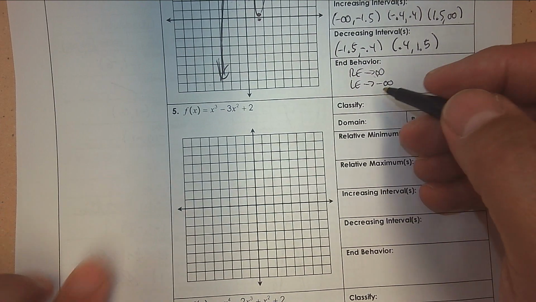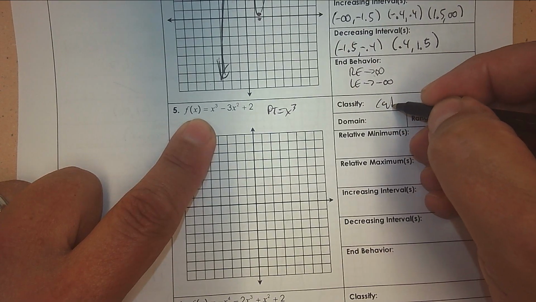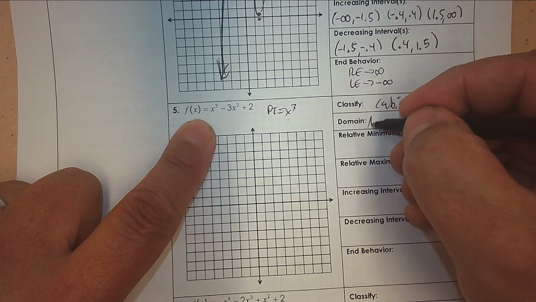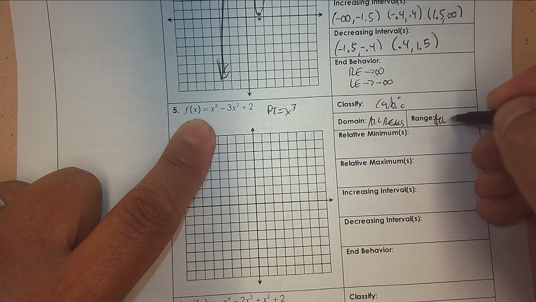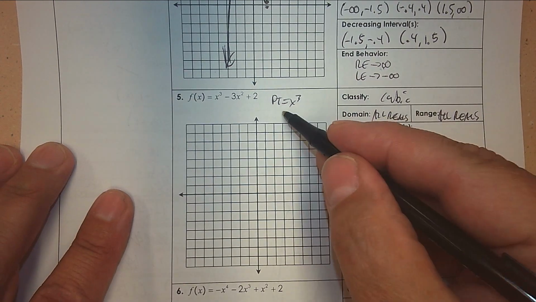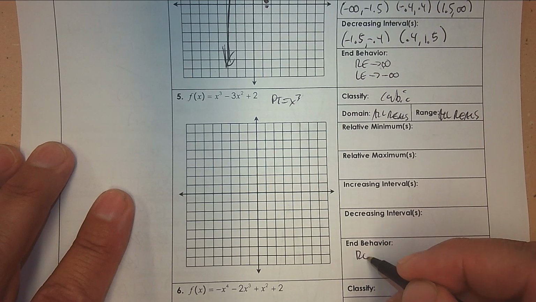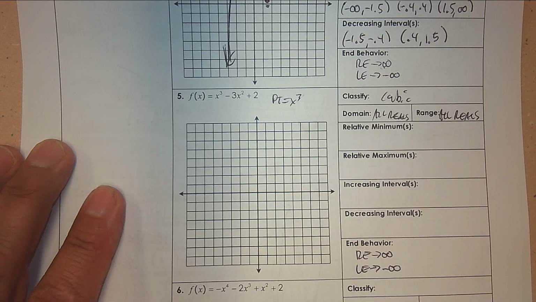So the power term is x cubed. That's a cubic. The domain would be all reals. And so would the range, because it has an odd exponent. It goes up forever and down forever. The power term is positive with an odd exponent. That means the right end is going to infinity while the left end is going to negative infinity.